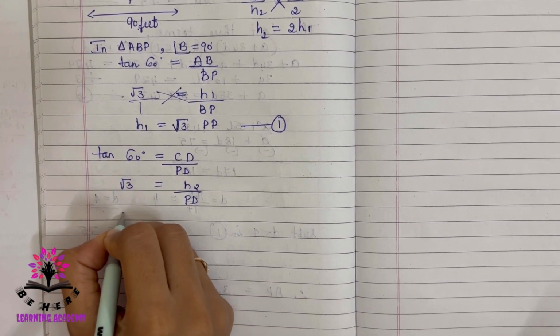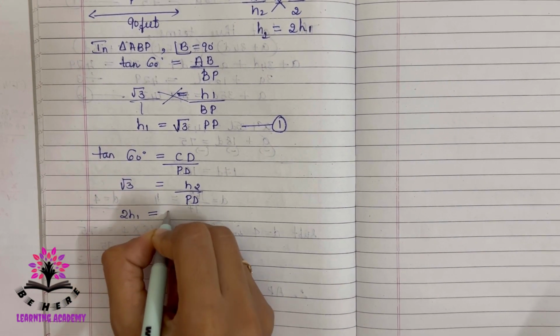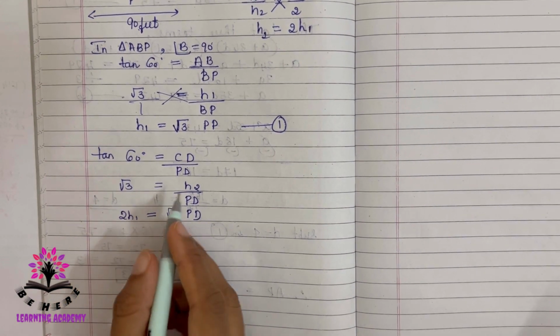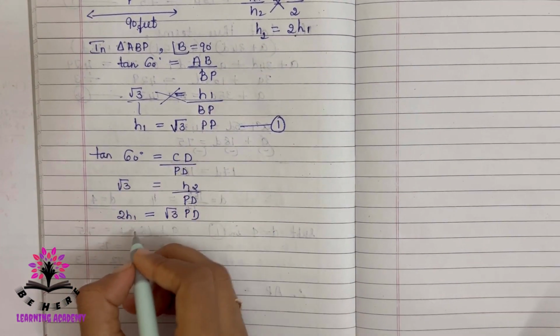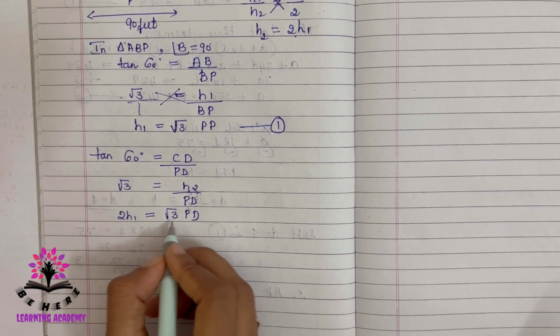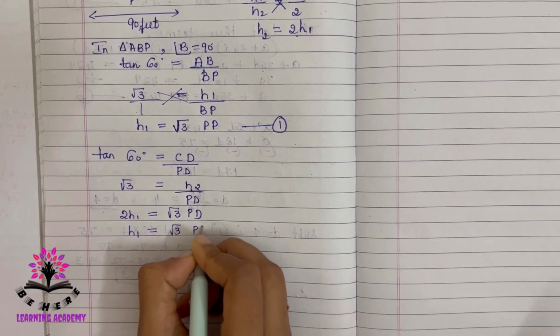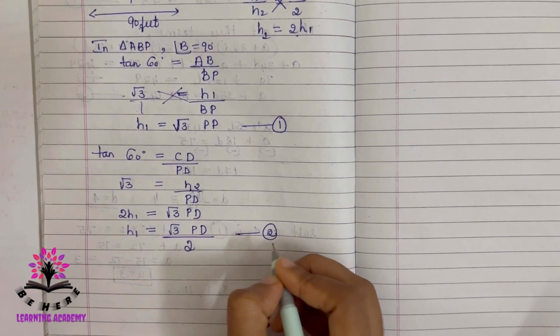Cross multiplying we get 2 into H1 equal to root 3 into PD, where I have replaced H2 by 2H1. So H1 is equal to root 3 into PD divided by 2. This becomes my equation number 2.